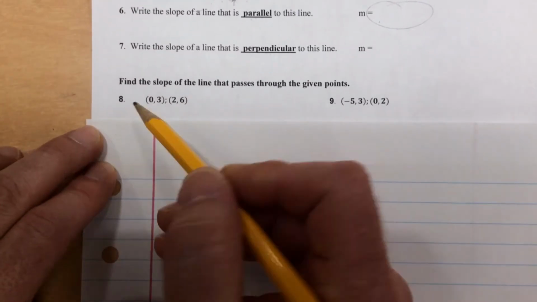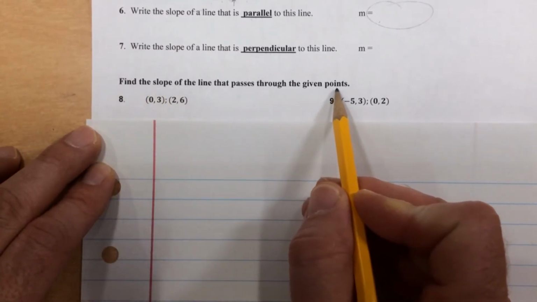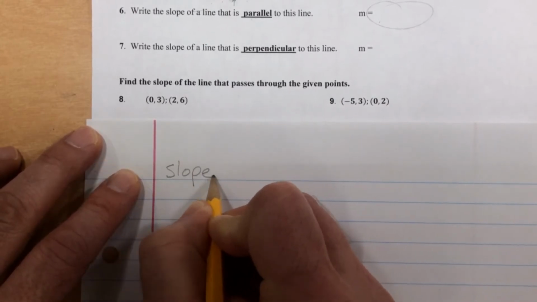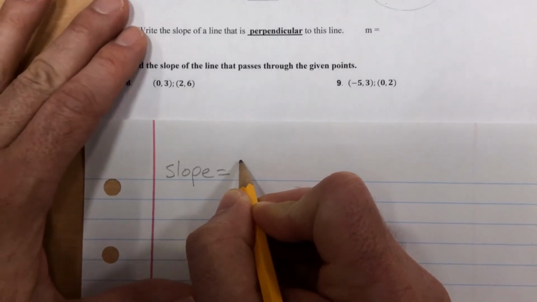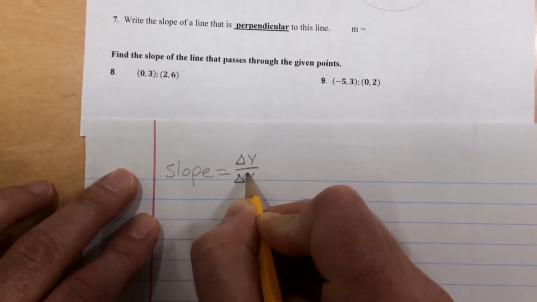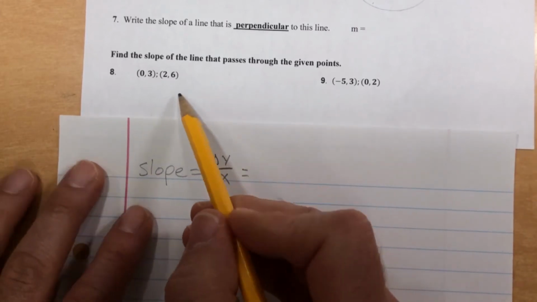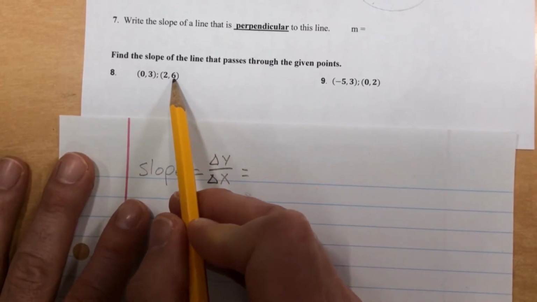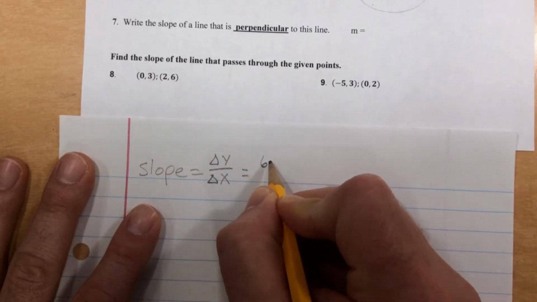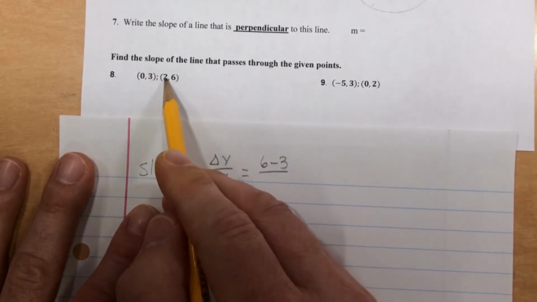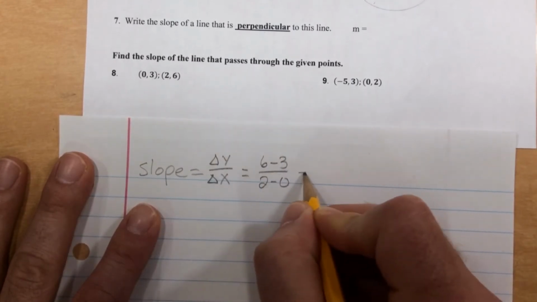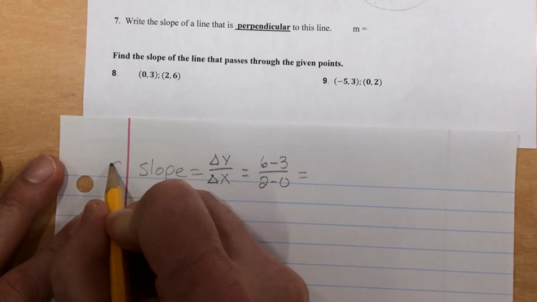For number 8, here we go. Find the slope of the line that passes through these points. Well, remember, slope equals change in y over change in x. So for our change in y, we'll do y2, the second y, minus y1. So 6 minus 3 for the top, and 2 minus 0 for the bottom. I'll let you finish that up to tell what the slope is for number 8.